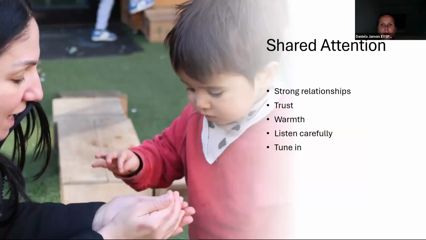So the first approach is about sharing attention. And to do that, you need to build strong relationships. You're not going to be able to get close and low and have that shared contact with a child if they don't want to be close to an adult in that moment. It's not always personal.